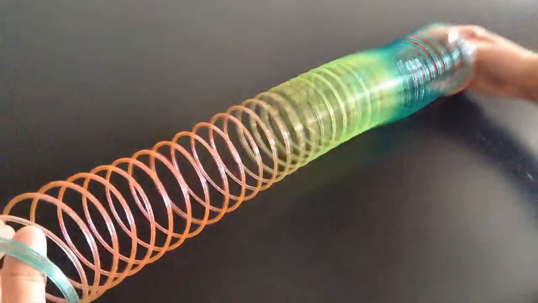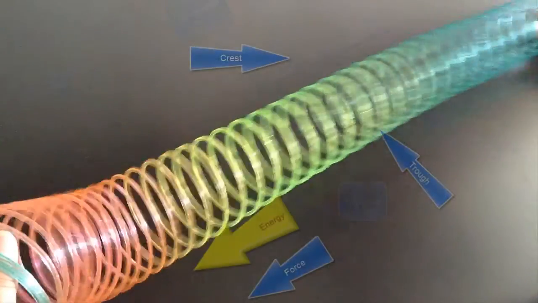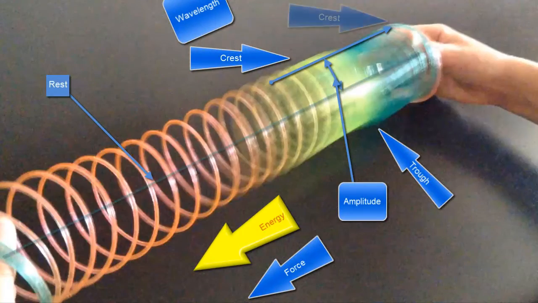So here we have a longitudinal wave, where the force and energy move in the same direction. But let's break it down. Here we have the crest, the trough, the amplitude, the wavelength, and the rest. Energy and the force are moving in the same direction. Notice that, as that is a big part of the longitudinal wave.